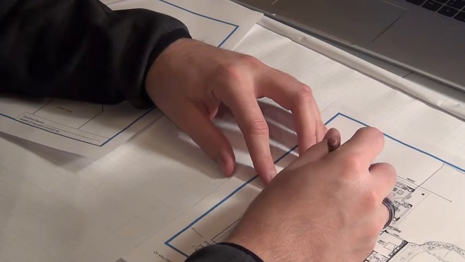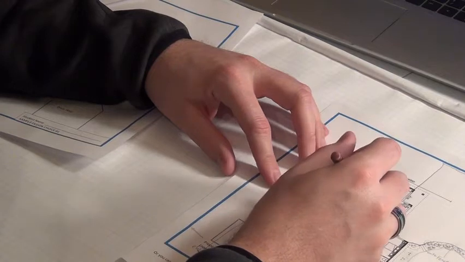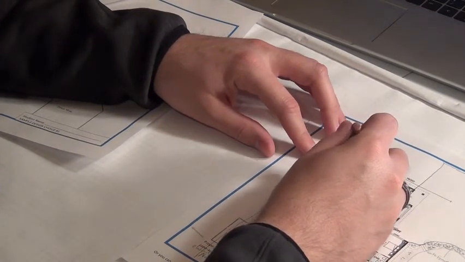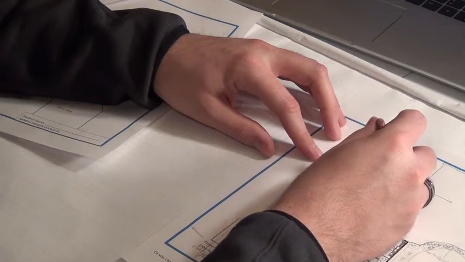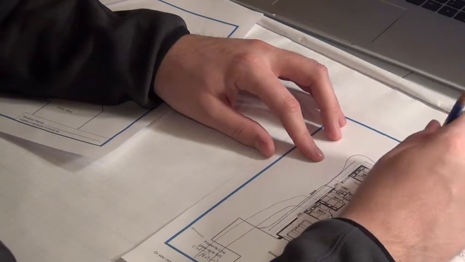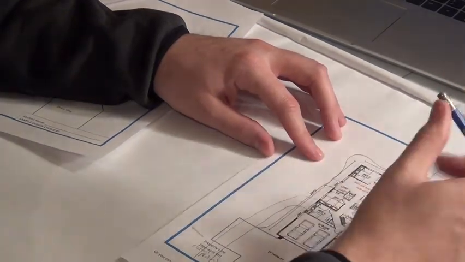We have a sliding door, and we can have this little patio coming off of there that lines up to the grass. And then back over to our fence on the back side.